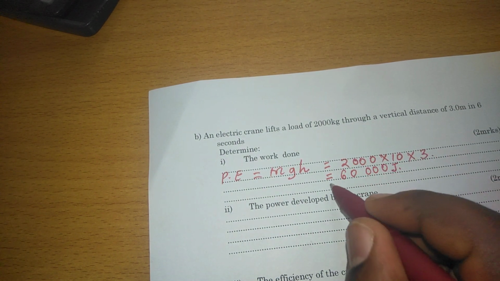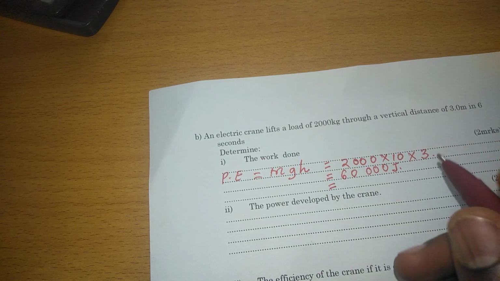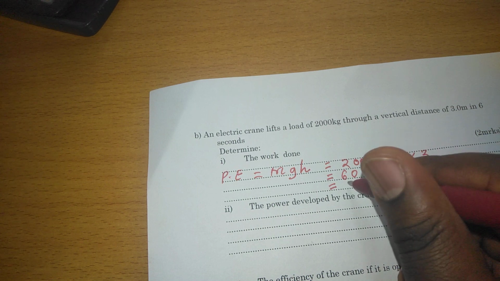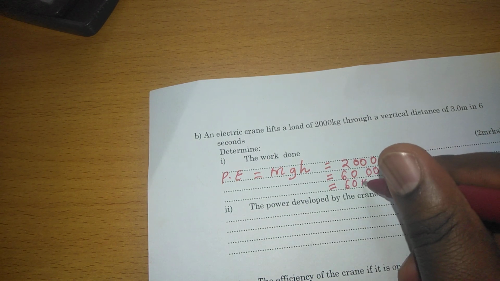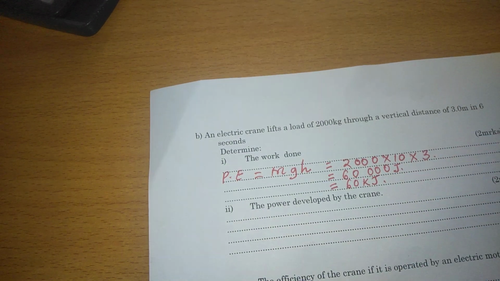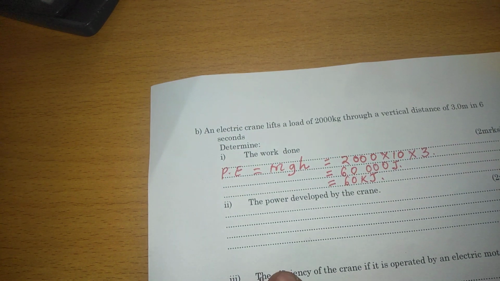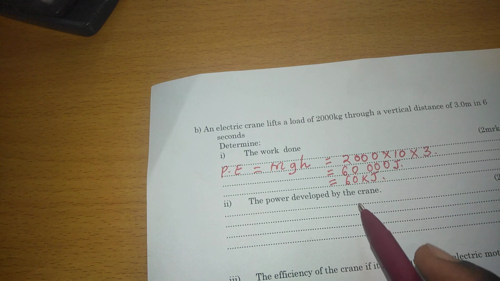These joules, which are beyond 1,000, can be expressed in terms of 1,000. Instead of 60,000, we can say 60 kilojoules, like that.